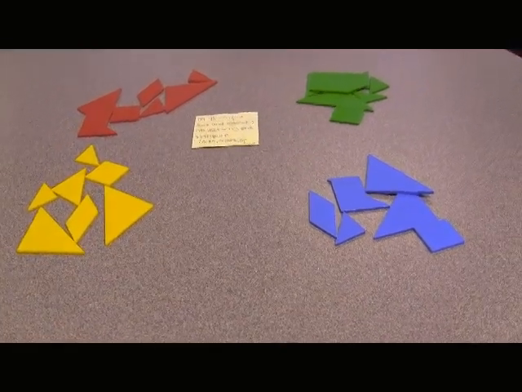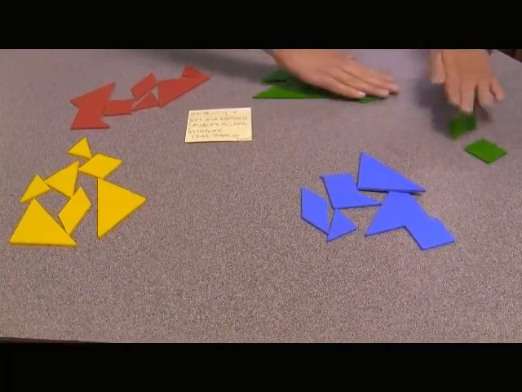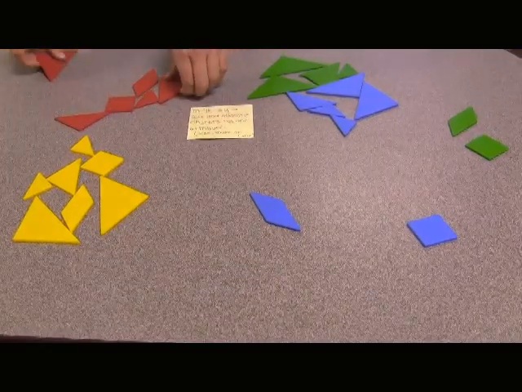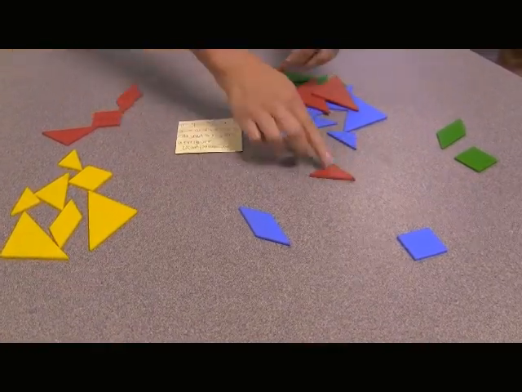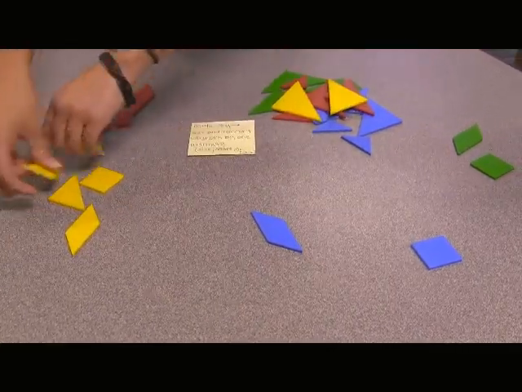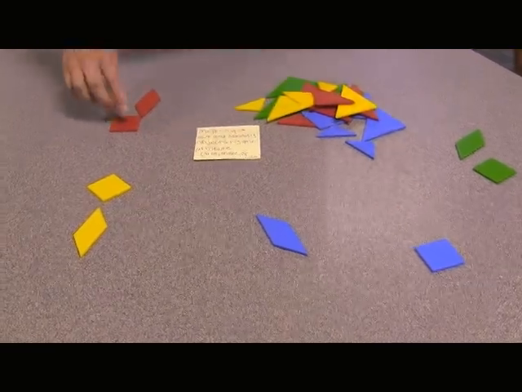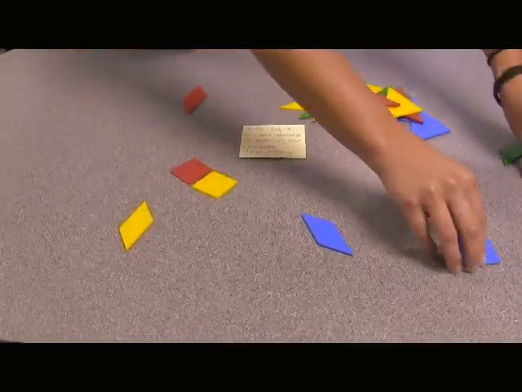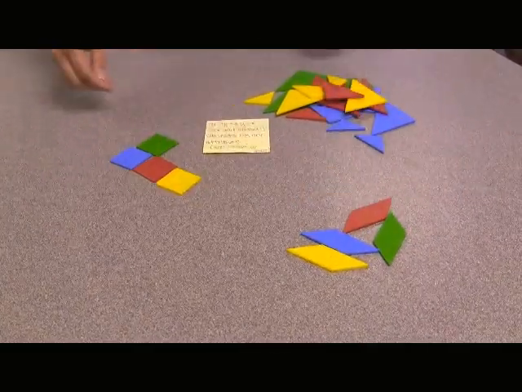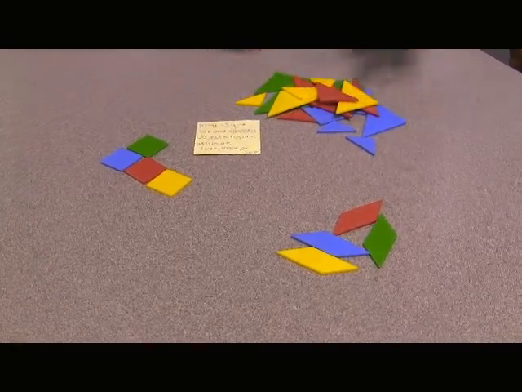Next we can also do by shape. So let's take all of the triangles and put them in one category. We're going to take the red triangles also and the yellow ones. Now we're going to take all the squares and put them in one place, and all of the parallelograms. Notice that all of the squares and parallelograms are the same size, but all of the triangles are not.